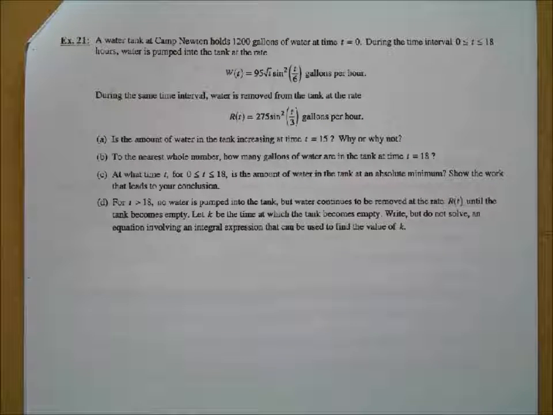You're still looking at the rate. The question is the amount of water, so we're talking about rates or means of increase. Is the amount of water in the tank increasing? Now we're talking about the rate of change of the amount of water in the tank. We want to know when it's increasing, so what do we look at to determine when something is increasing? The rate of change, its derivative. The derivative describes the rate of change. So we've got a quantity, we want to see when it's increasing, so we look at its derivative.